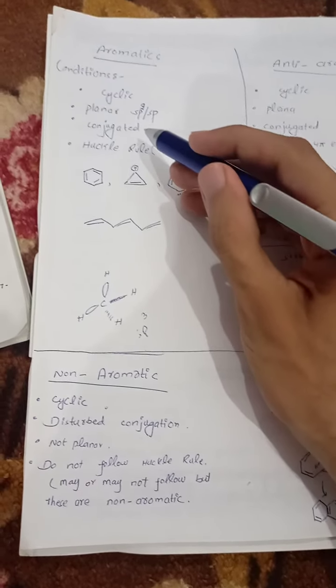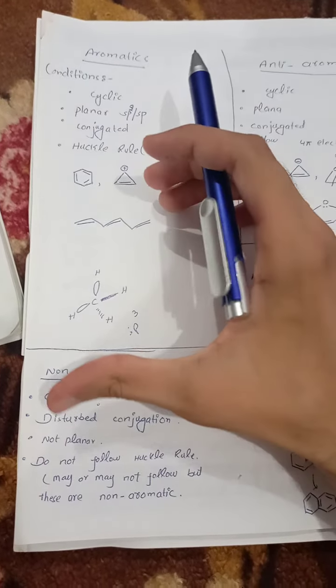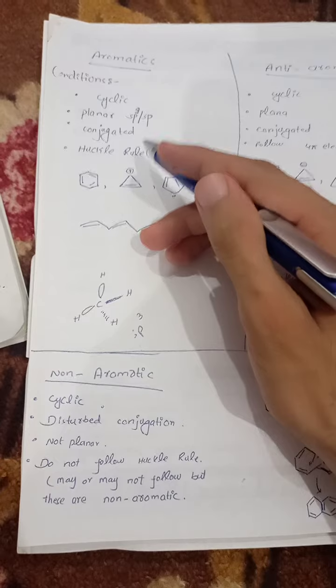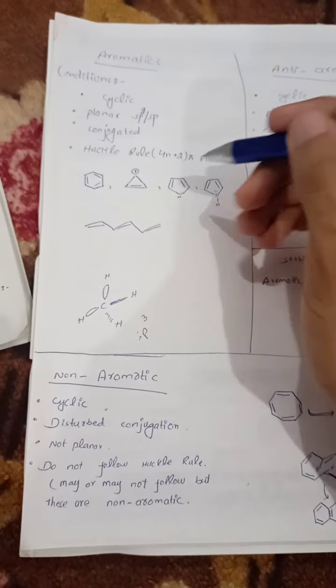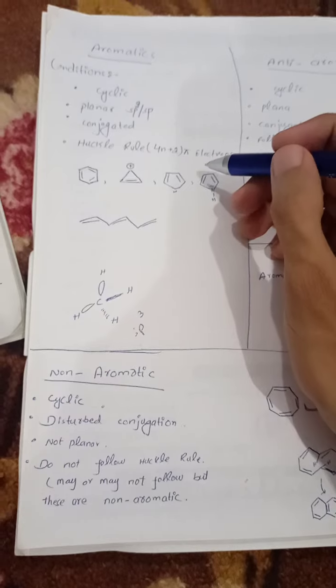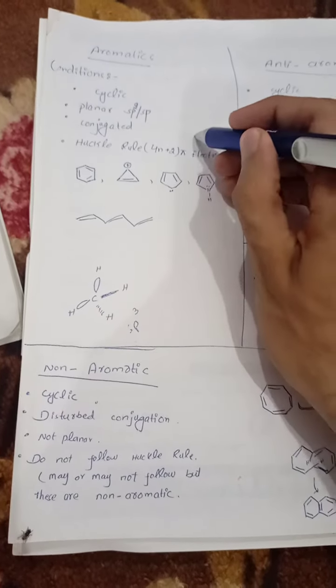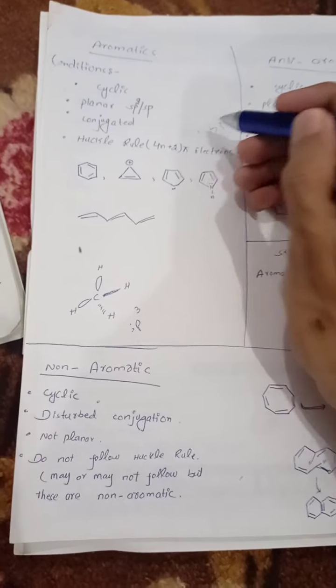The third condition is that they should be in conjugation, meaning they have alternate single and double bonds. The fourth most important is that they should follow Huckel's rule, 4n plus 2 pi electrons, where n can be 0, 1, 2, 3 or anything.